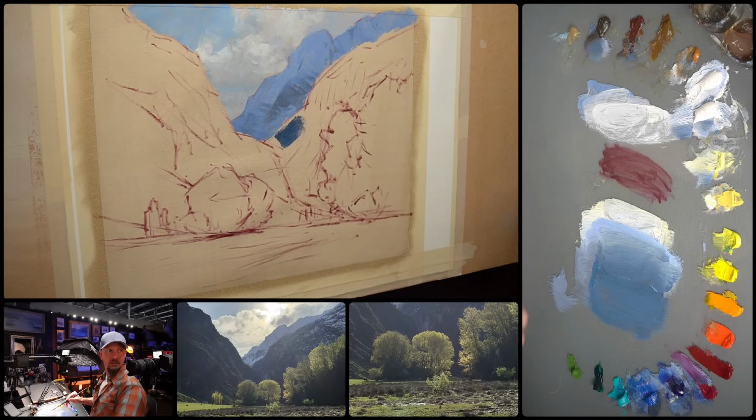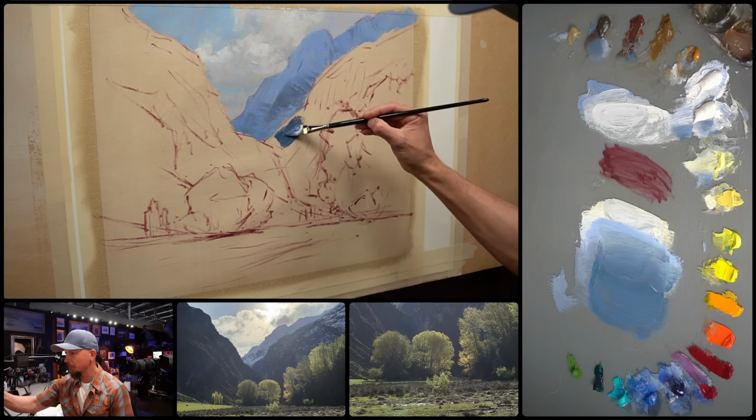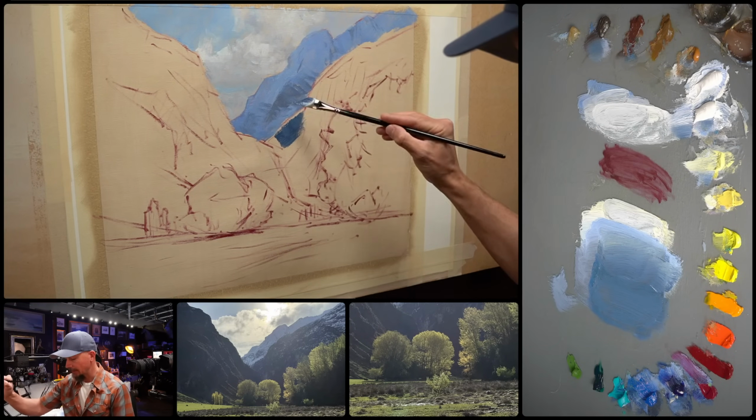I got a question there, and let's see if it's still on the screen. Okay, here we go. Mr. McBow, if I've got that right. The mountain is looking very blue. Is that going to show through? Absolutely. Yeah, it is looking very blue, but check out that reference material. Isn't it looking pretty blue right there?